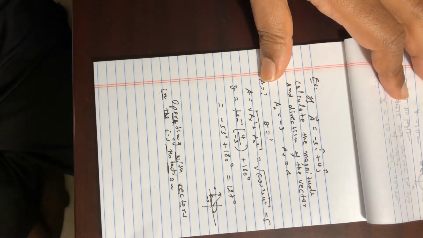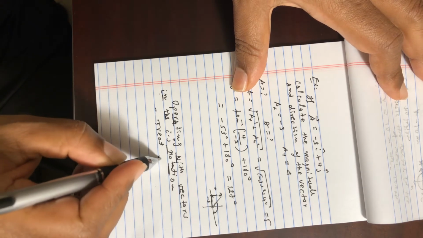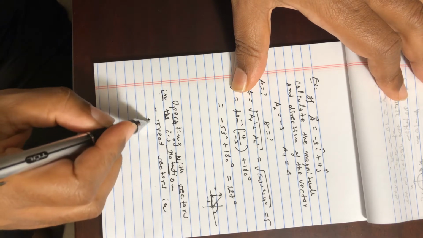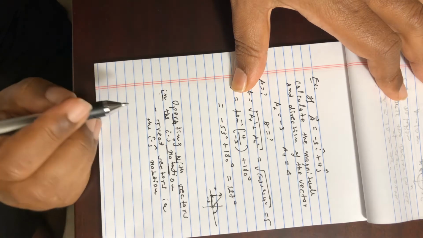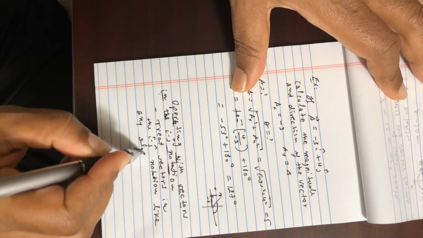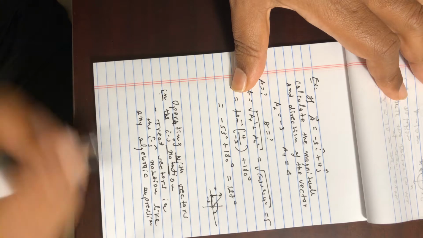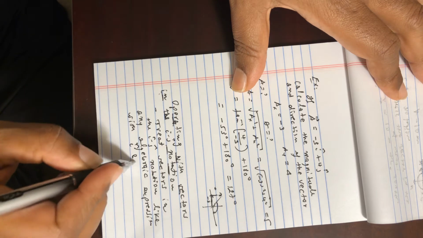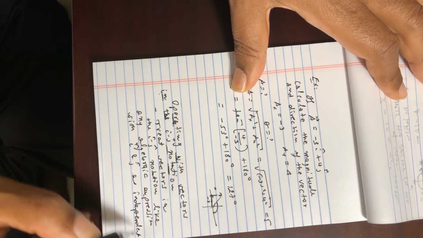So the general rule is treat vectors in the ij notation like any other algebraic expression, of course taking into consideration that i and j are independent terms.